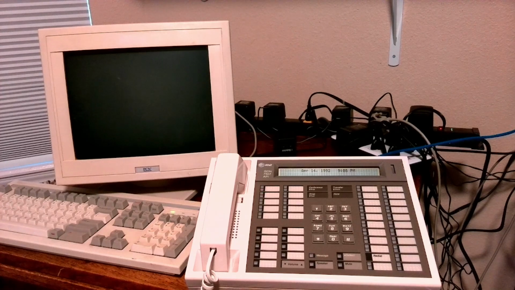You could do that if you attached it to a PC or other computer. If you had the money for an ISDN, you'd probably be at a Unix workstation. But I don't have any of that software.